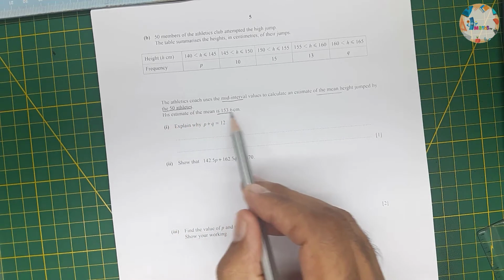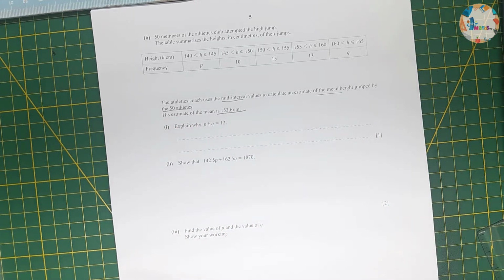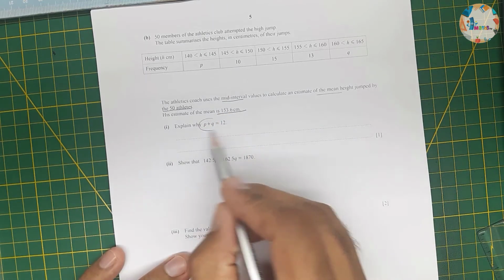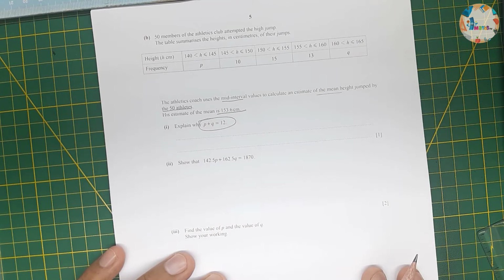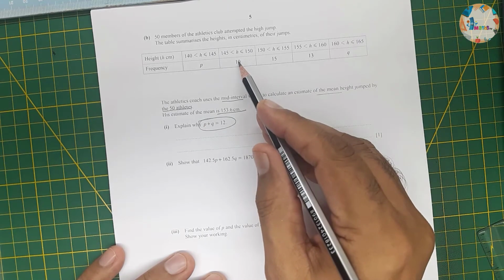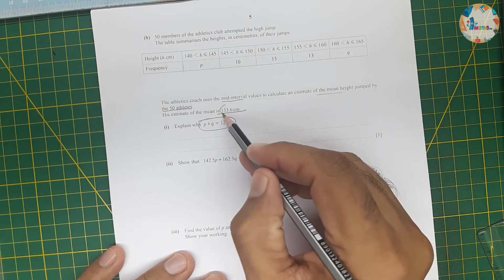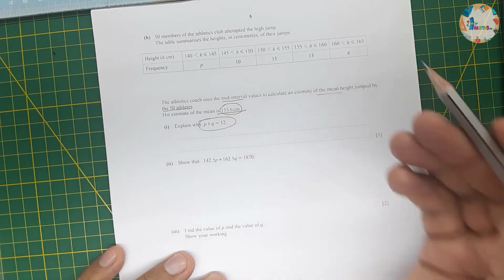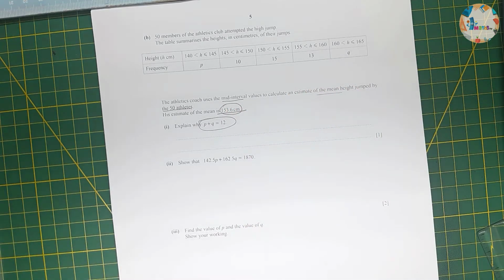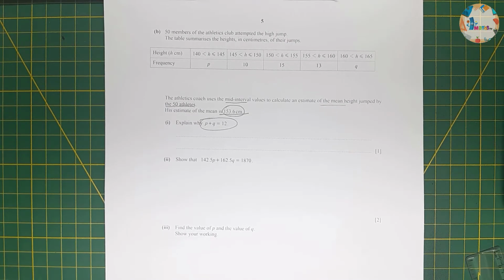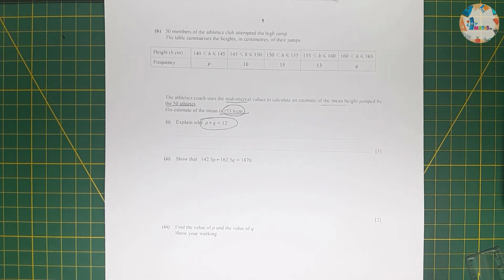His estimate of the mean is 153.6. Explain why P plus Q should be equal to 12. So the mean is 153.6, and by using this mean we can show the equation for that one.